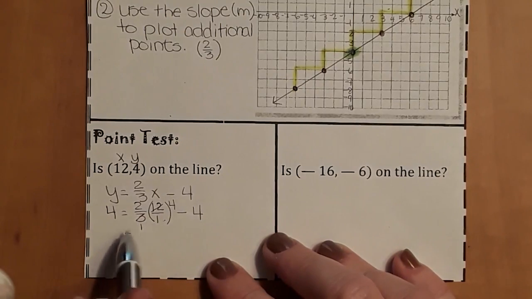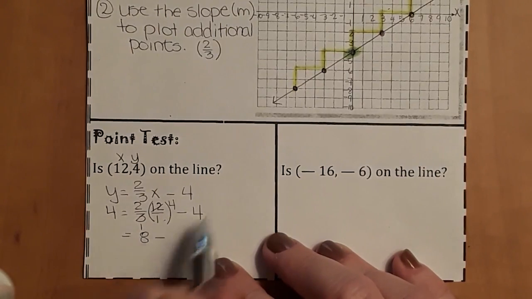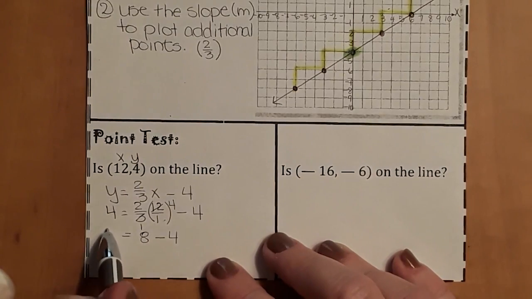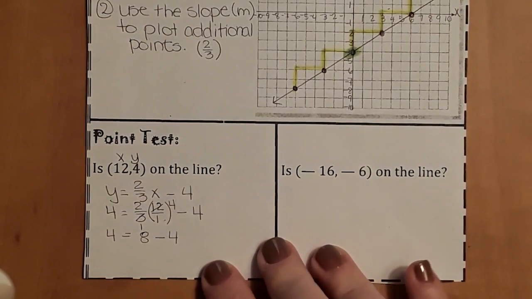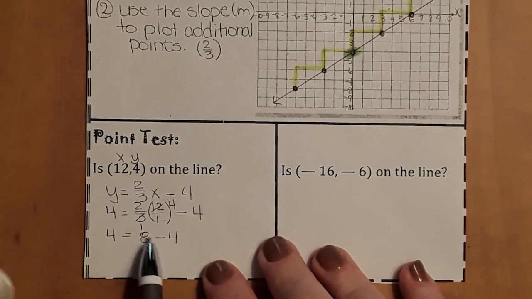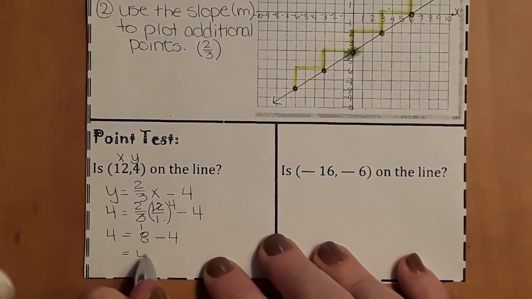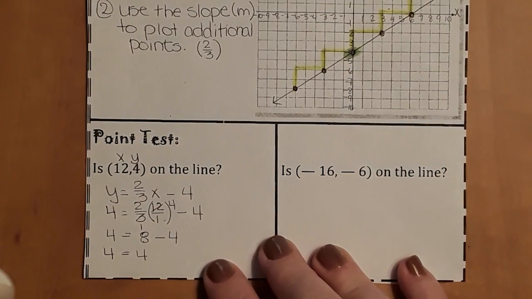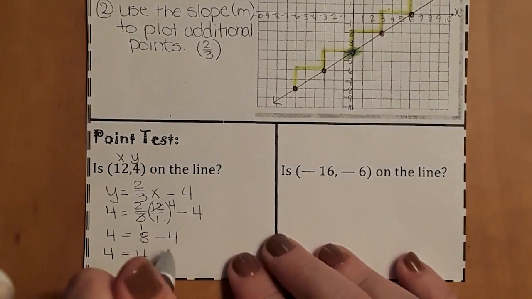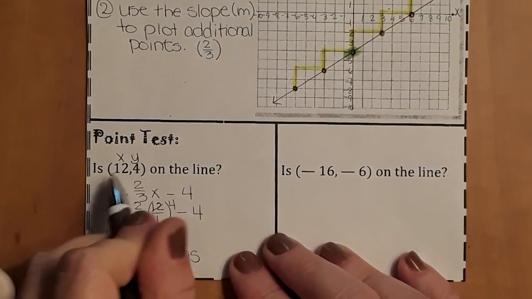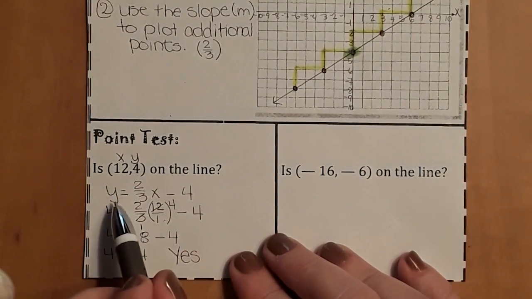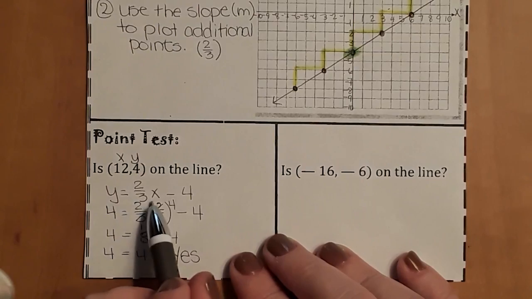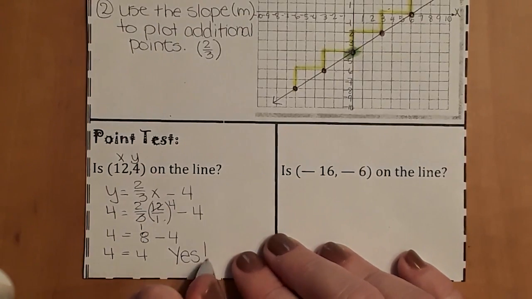2 times 4 is 8, and bring down your subtract 4. Bring down the 4 on the y side. The next step, let's go ahead and subtract. Remember, you're using PEMDAS, so first we'll multiply, then we'll subtract. 8 minus 4 is 4. Does 4 equal 4? My left equals my right. If it does, then yes, the points 12, 4, or coordinates 12, 4, do belong to the linear equation y equals 2/3 x minus 4.